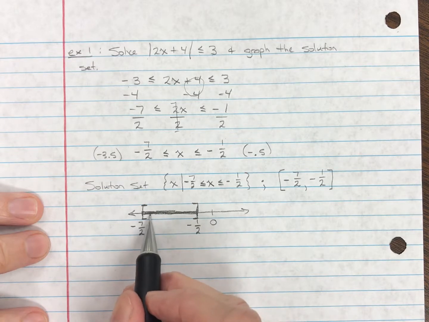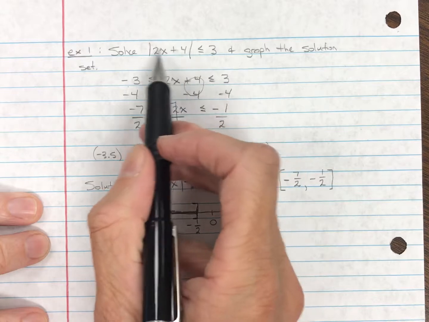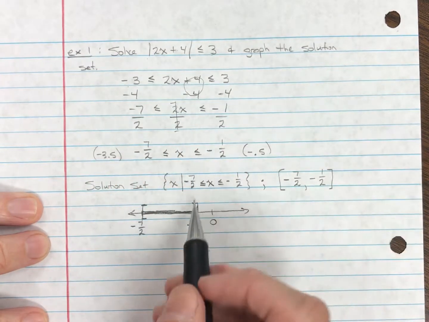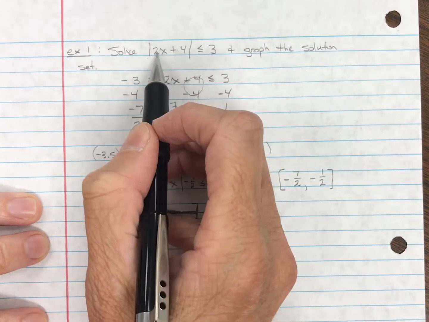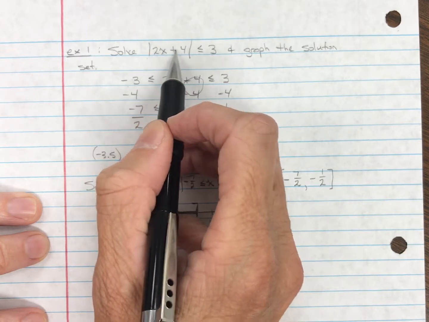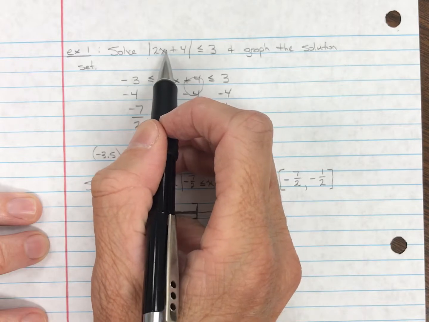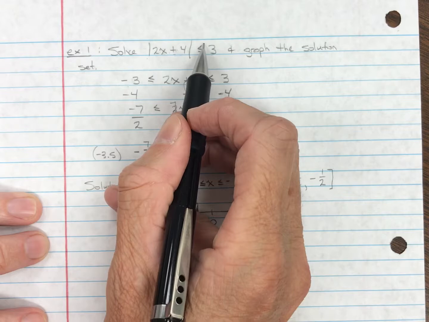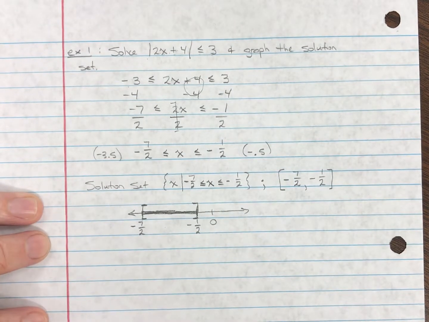Okay, so anything in between these two or equal to these two should make our original absolute value inequality true. Let's just pick a number. How about negative 2? That's in here. Negative 2 times 2 is negative 4. Negative 4 plus 4 is 0. Got lucky, I wasn't expecting that. The absolute value of 0, of course, is 0, and 0 is definitely less than or equal to 3. So that works. I picked a number inside.